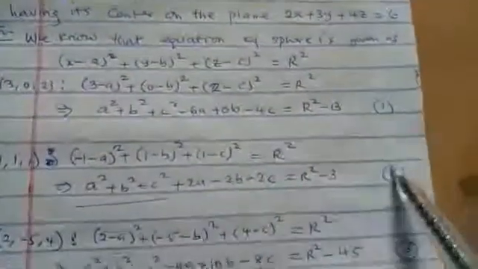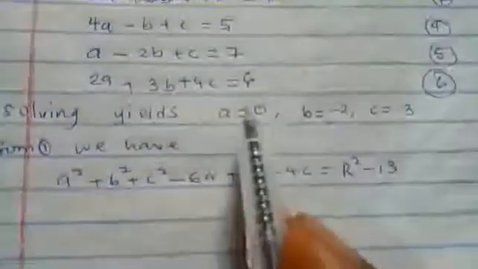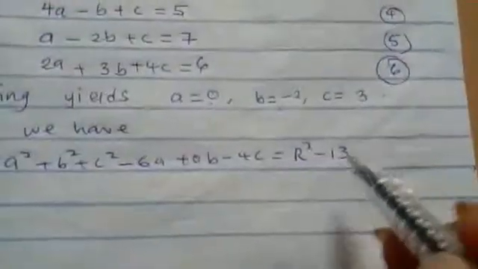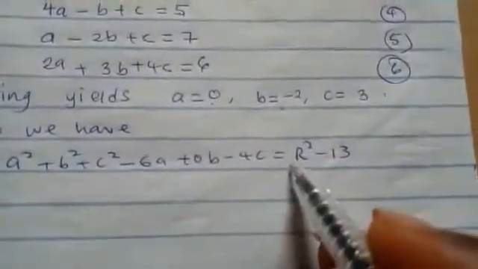Since we have known that, we can now substitute in any of these equations 1, 2, 3 to get the value of our R. If it is equation 1, we substitute it there. A is 0. So from equation 1, we have this. I can now substitute A to be 0, B to be -2, C to be 3. That should not be hard to get. If you put it there, the value of R squared will come up.